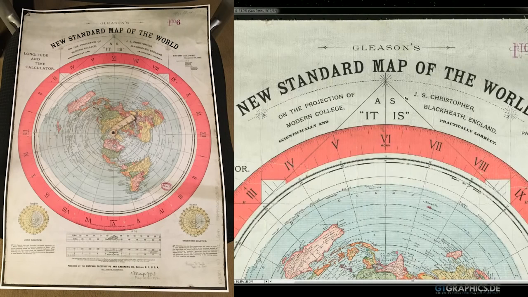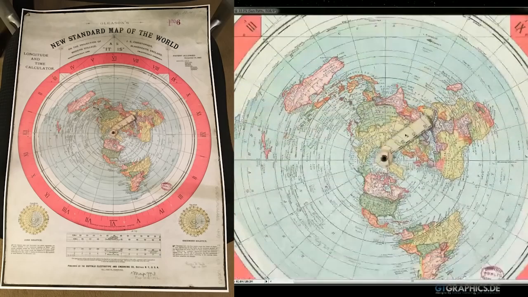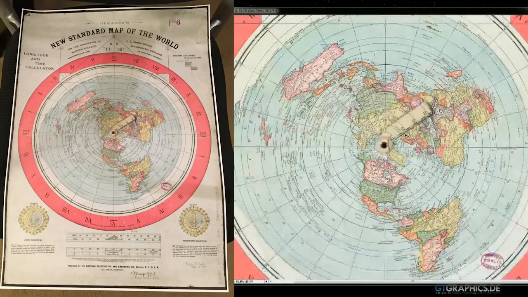That was 1885, I believe. The 1865 for Zetetic Astronomy, and 1885 for 100 Proofs. So this is 1892. So it's right in that time period when people were talking about this anyway. And this map claims to be scientifically and practically correct as it is. So I thought, okay, well, I'm going to take a look at this thing as if it was scientifically accurate.